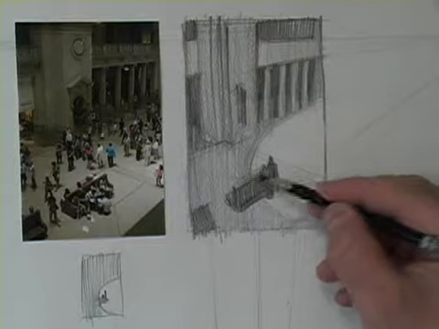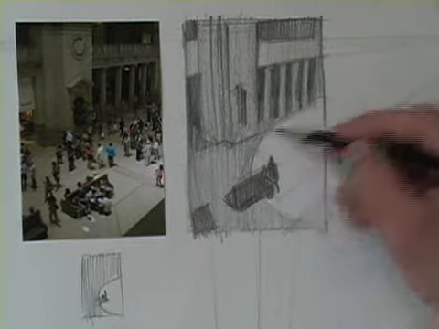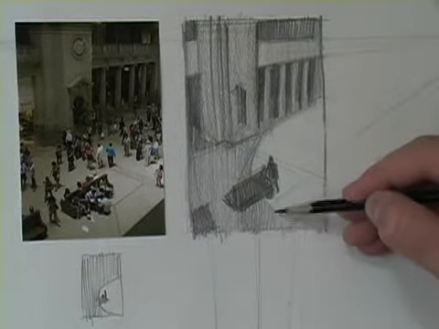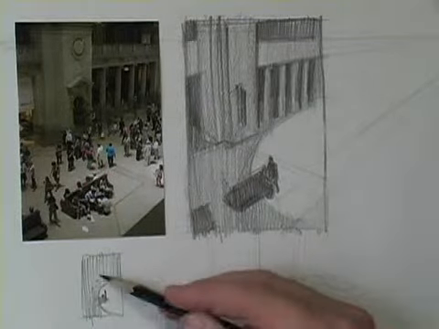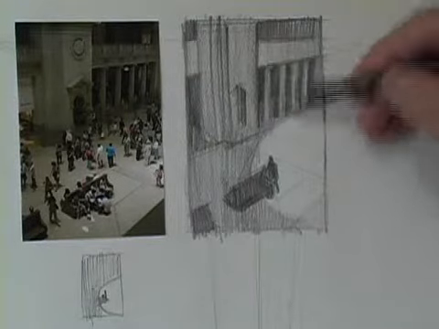So now I think, or at least I hope, that you're getting a better feel for manipulation of the values in your images. And now using a compositional shape, aka this little thing, to confront a blank white sheet of paper.